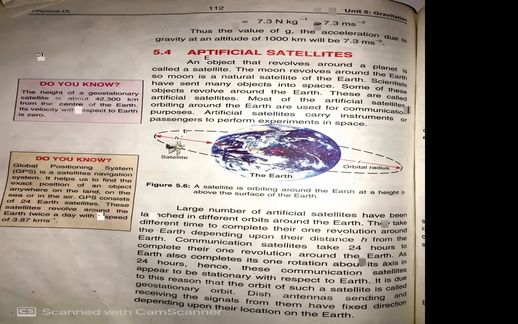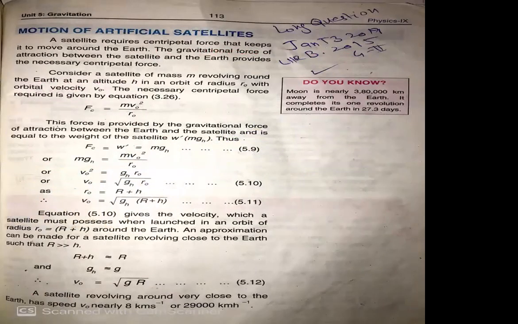So 5.4, now I'm moving towards the motion of an artificial satellite, which is on page number 130. As at the start of the lecture, I told you we are doing 5.4 artificial satellite, on pages 112 and 113. This is the last topic of this chapter. After this, chapter 5 will finish and we will do the MCQs and numericals related to this chapter.